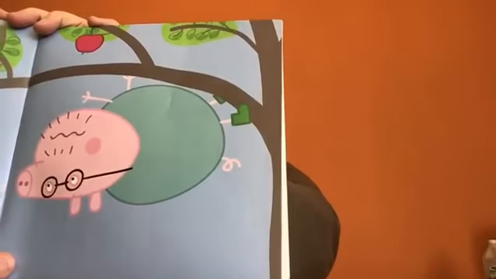Look at Daddy Pig. He's even upside down on that tree branch. Daddy Pig almost reaches the apple when, whoa! The branch bends and Daddy Pig falls. Splosh! Oh dear, Daddy Pig has fallen into a big muddy puddle and splashed everyone with mud.